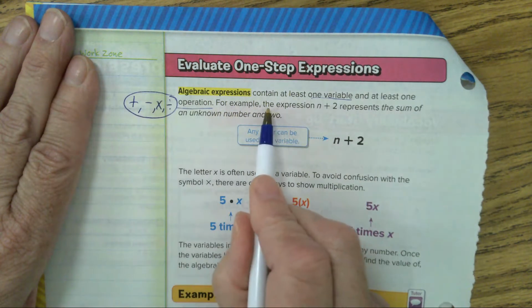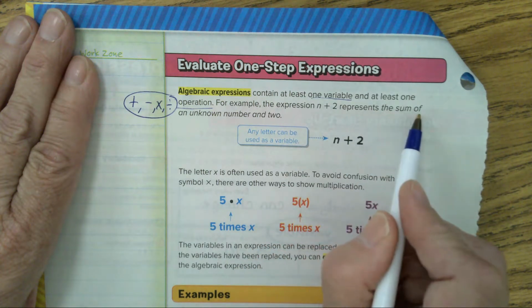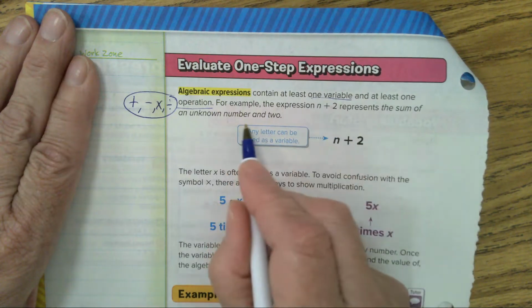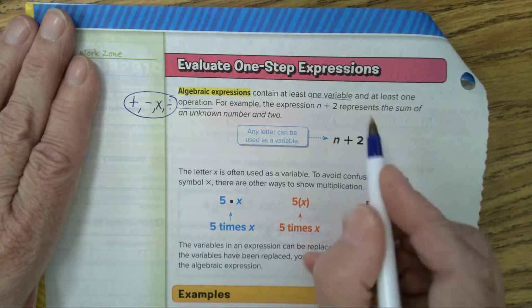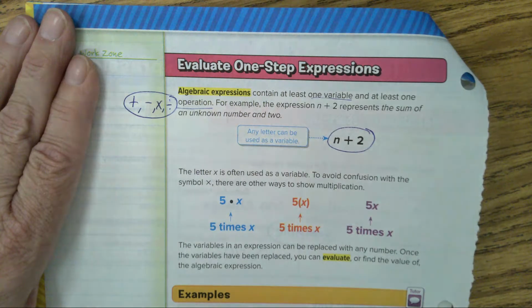For example, the expression n plus 2 represents the sum of an unknown number and 2. N represents the unknown number. Expressions do not have equal signs. See, this is an expression. It does not have an equal sign.